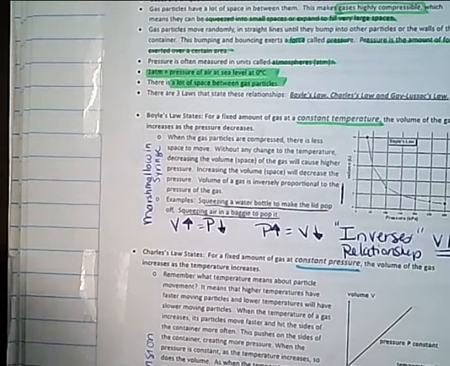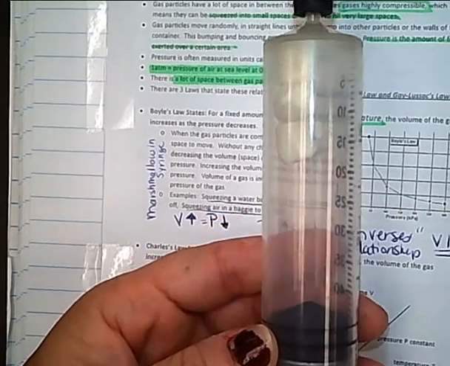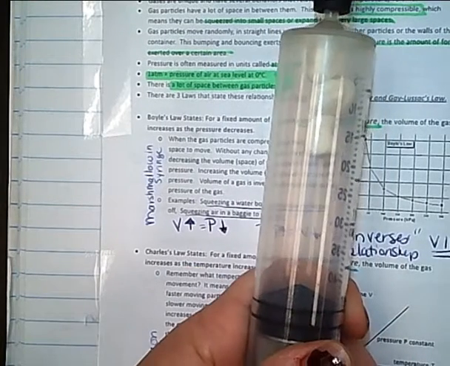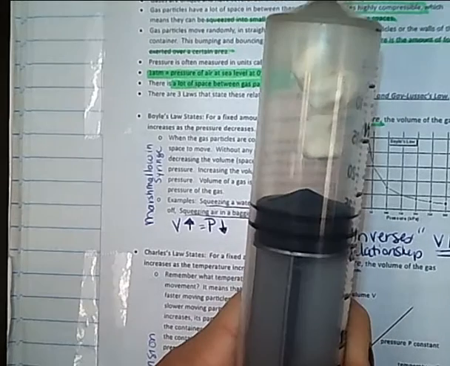I can do it right here for you, actually. I have them still here from class today. So if I take this and I see the air is right here, if I decrease the volume, I'm increasing the pressure. So if I do that, my marshmallows are actually going to get smaller and smaller, and they kind of crunch up there. I don't know if you can see that real good.